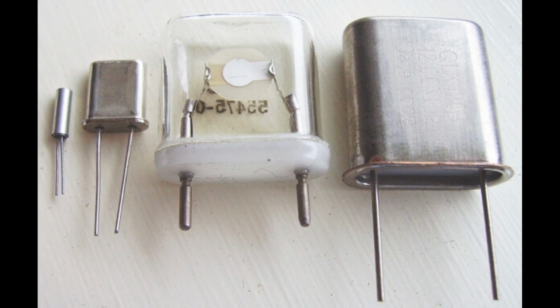Key points. Crystal resonator. The crystal resonator, typically made of quartz or a similar piezoelectric material, is the primary frequency-determining component in a crystal oscillator. The physical characteristics of the crystal, such as its cut, thickness, and orientation, determine its resonant frequency.